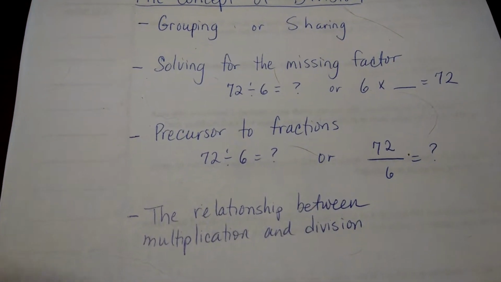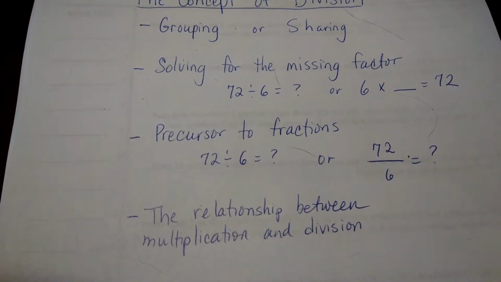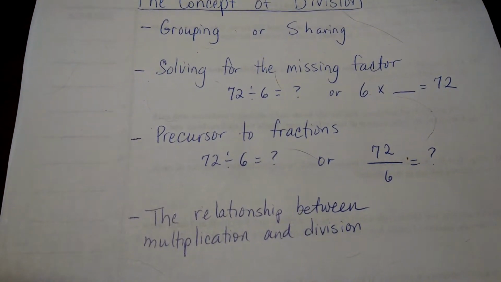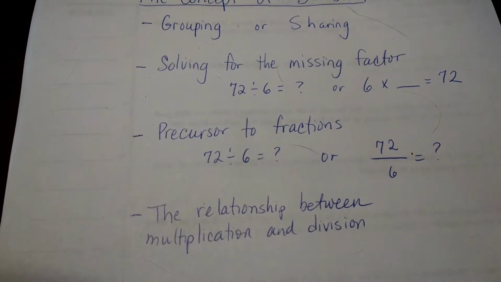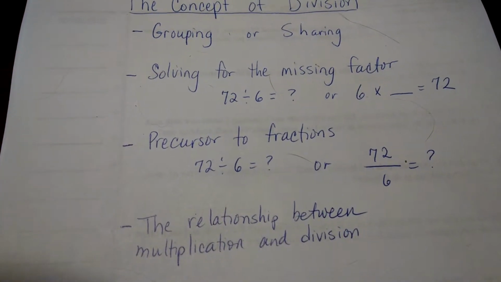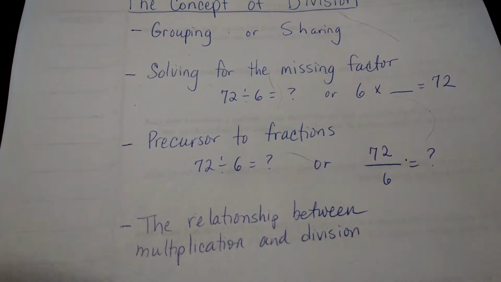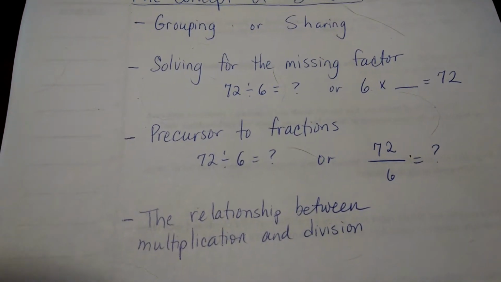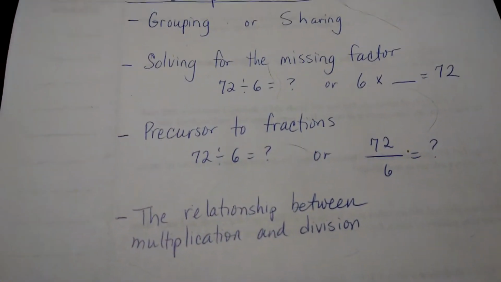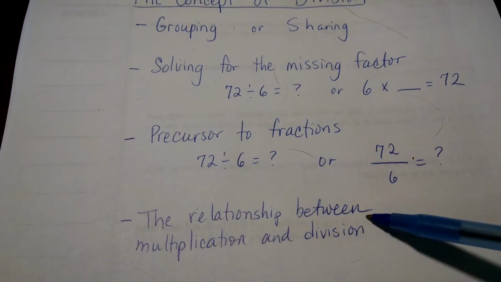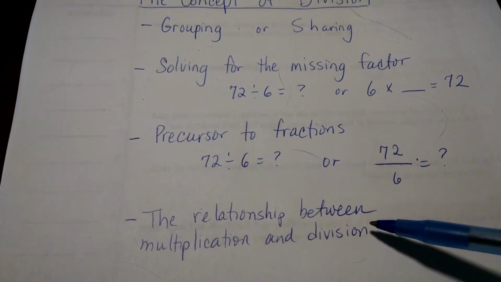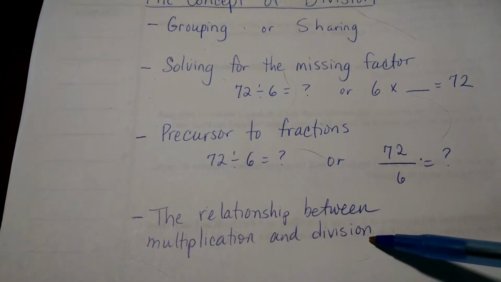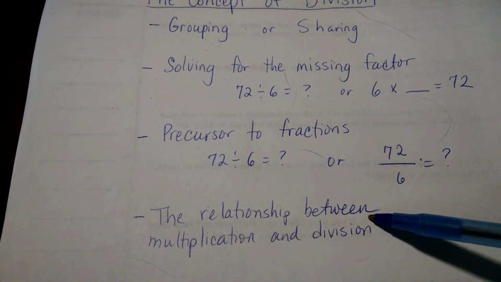So today we're going to look at the concept of division. A lot of you have been asking to share some strategies that we're doing in class related to division. So I thought I'd give you an overview and then we would try some problems out together. And one of the things that we're working on in class is exploring the relationship between multiplication and division. This is very important, and I think it has to be explored before long division is taught.